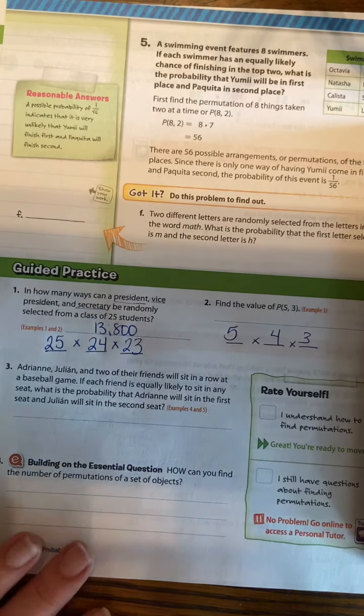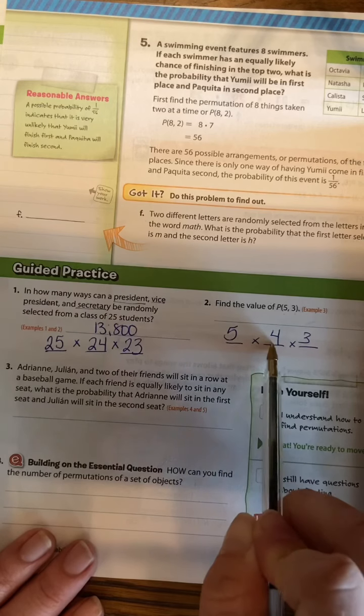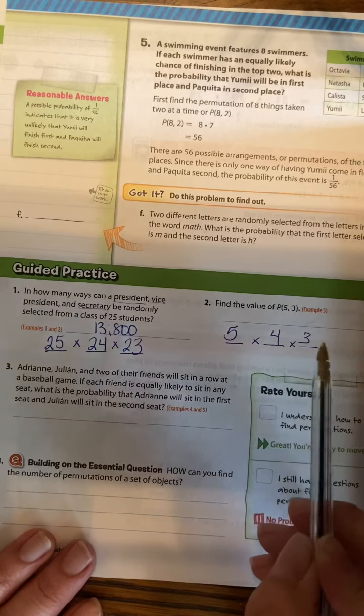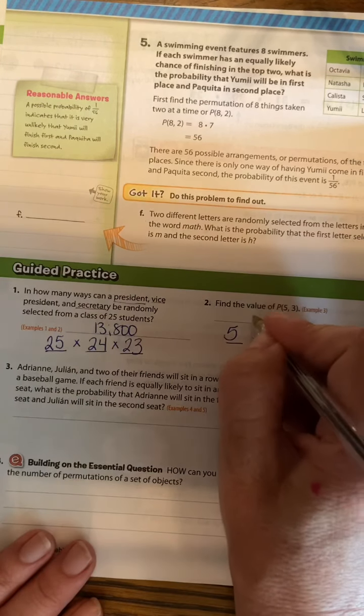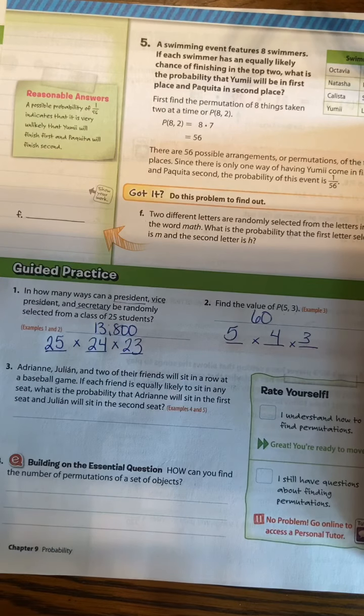Now, I can mentally do this math. I know that 5 times 4 is 20, and 20 times 3 is 60. So there would be 60 possible outcomes with 5 different objects pulled 3 different times.